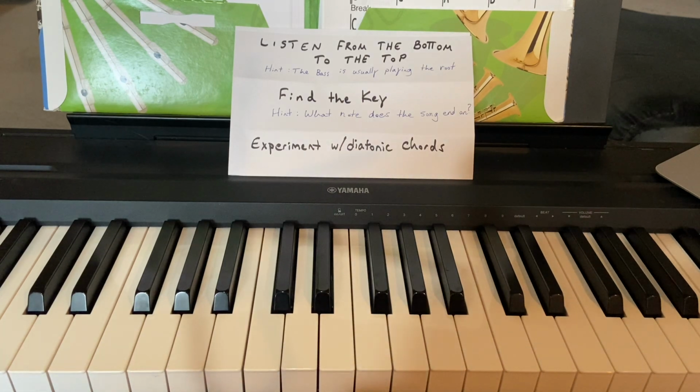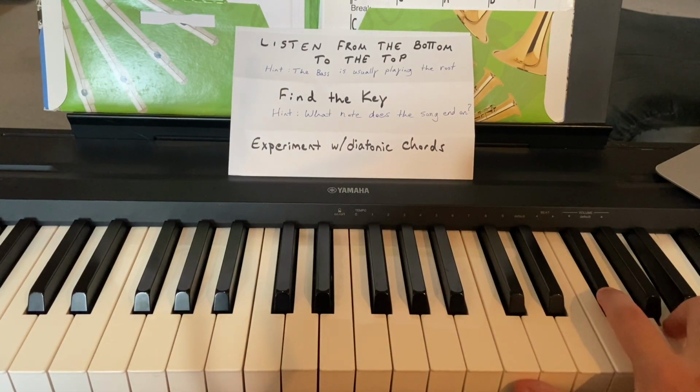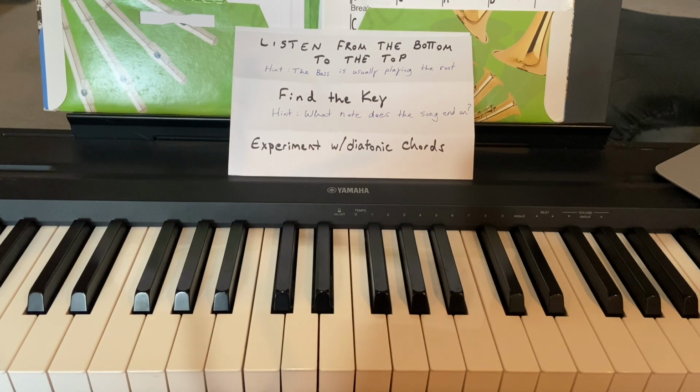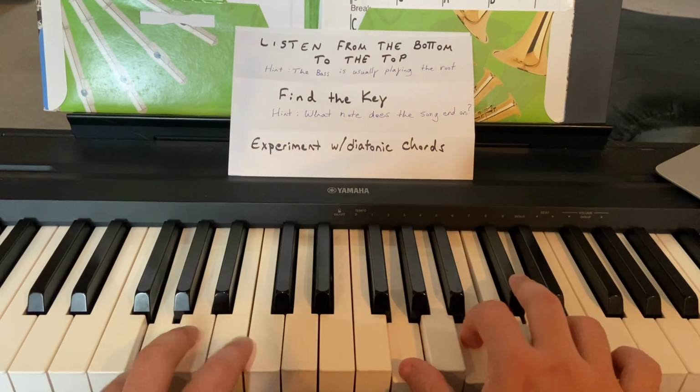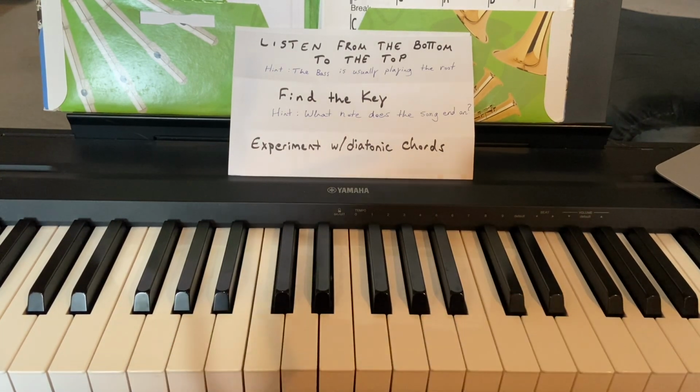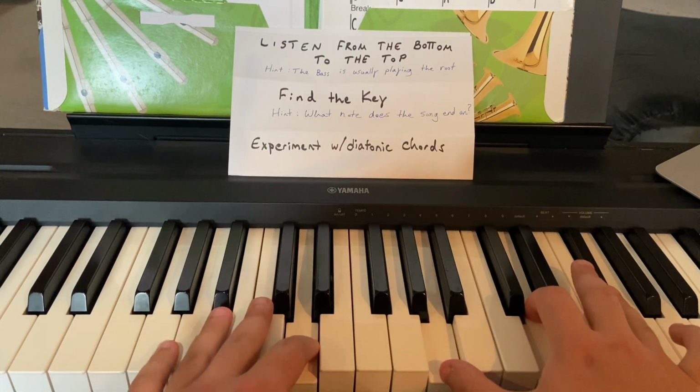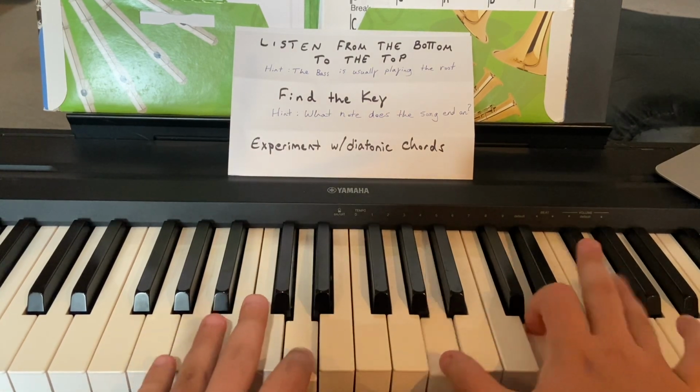Now, it's kind of rare that you would see that F sharp diminished chord in a pop song. It just doesn't happen a lot. It's more common in jazz, but you do see it from time to time. But I would say the ones that we could expect if we're in the key of G, definitely G, probably C, and almost certainly a D chord.